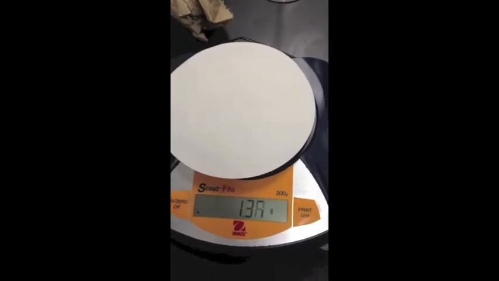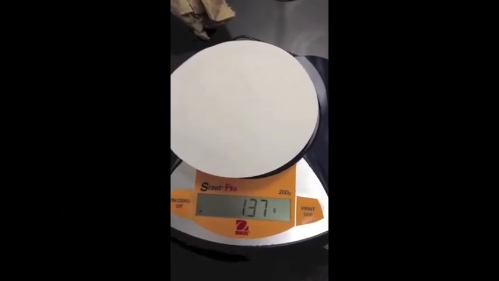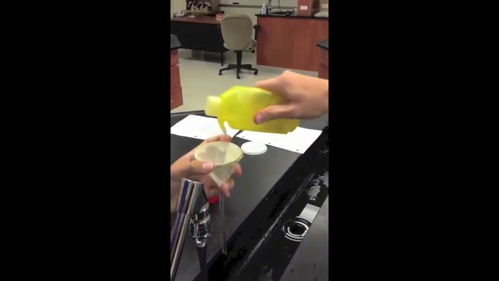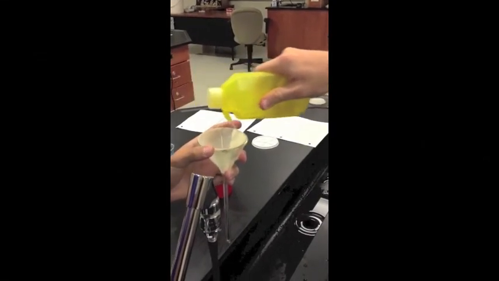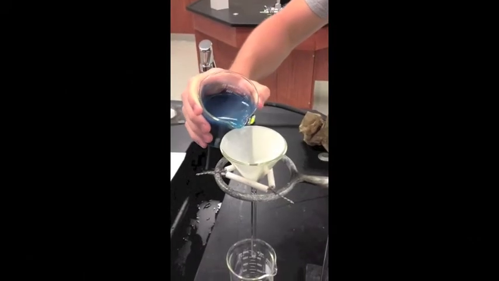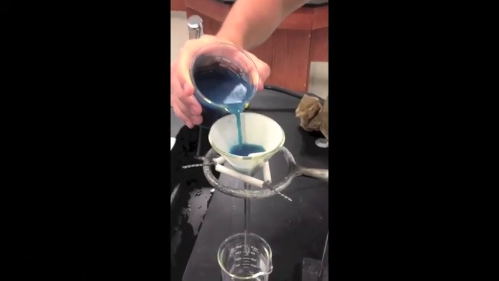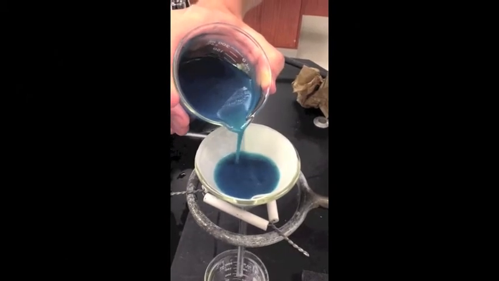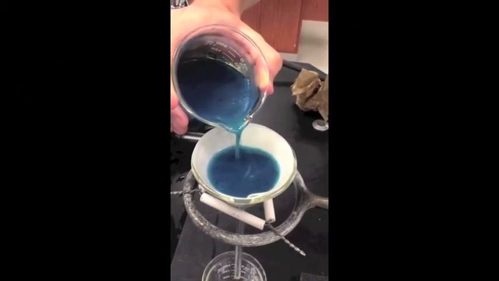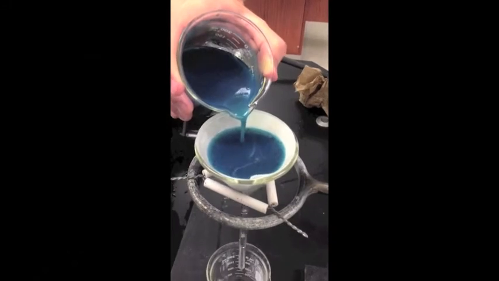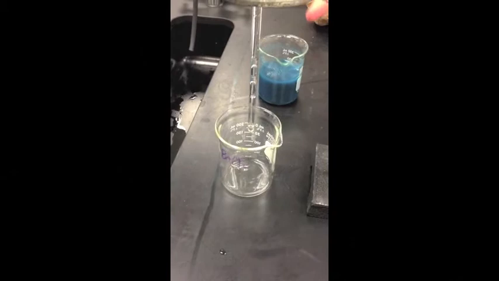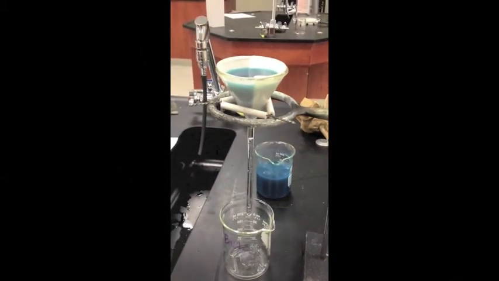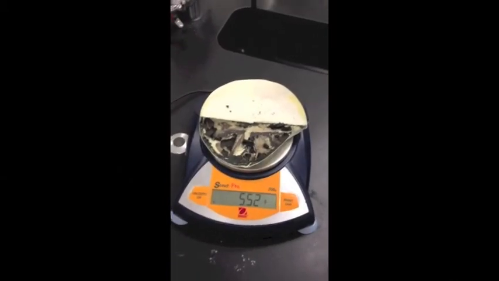Then we massed the filter paper that we were going to filter the solution through, and we sprayed water on the filter paper to make it stick to the funnel so that it was easier to pour the solution, like we're doing right here, into the funnel to filter all the liquid out to get the precipitate that we will later use to mass. To end our experiment, we found the mass of the dried precipitate, and we had to split it up into 2 filters.